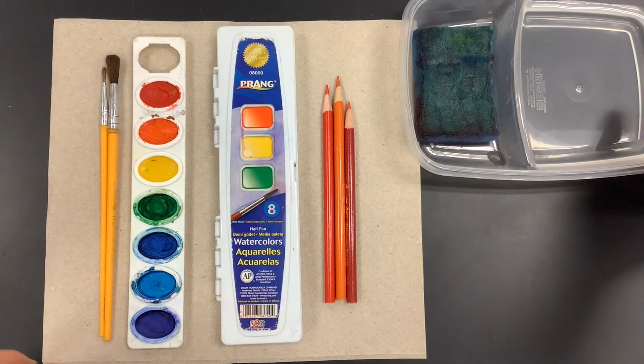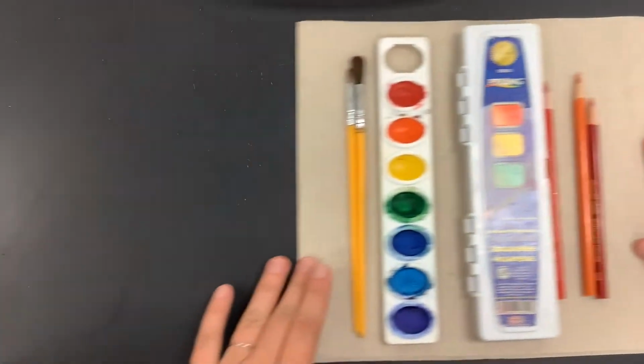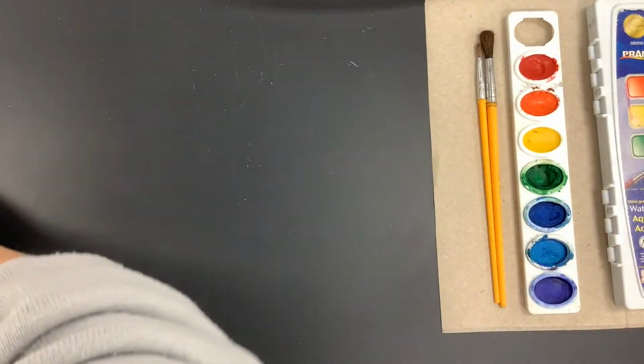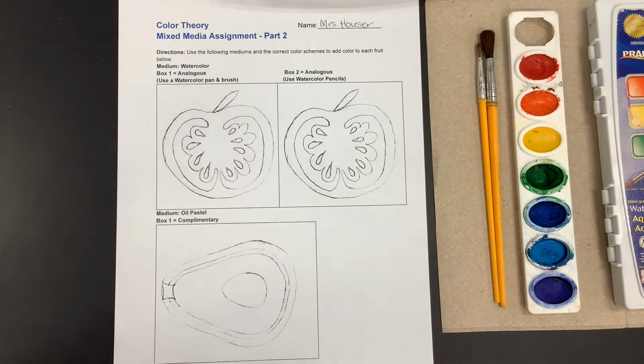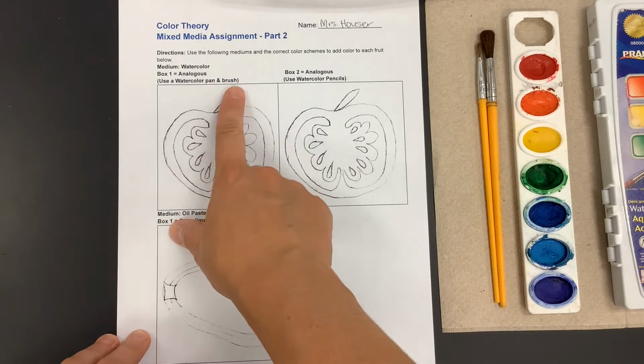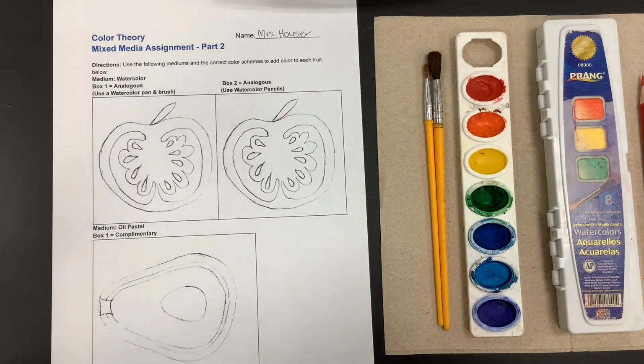Let's take a closer look now at how to use watercolor in order to complete your assignment. So I'm going to shift this off to the side, and I'm going to pull my assignment back out. And for this assignment, it talks about using a watercolor pan and brush set. So I'm going to get started with that first to teach you about how to take care of your watercolor.